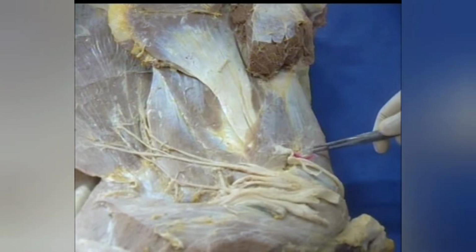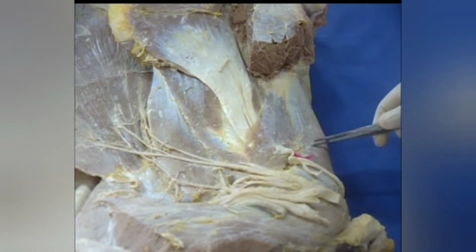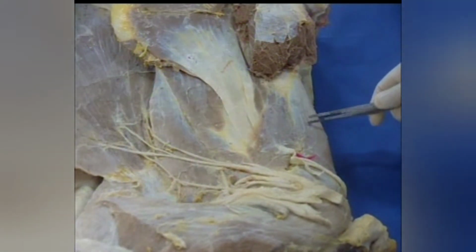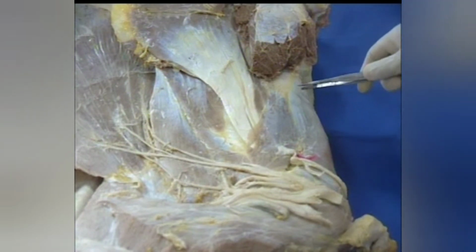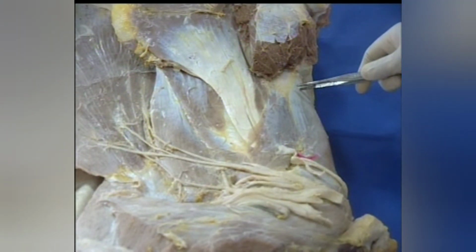This large vein is the brachial vein. This large artery is the brachial artery. This group of nerves are pectoral nerves, which supply the pectoral muscles. This is the supraspinatus muscle projecting in front of the scapula, and the remaining part of the muscle is visible on the lateral aspect of the shoulder.